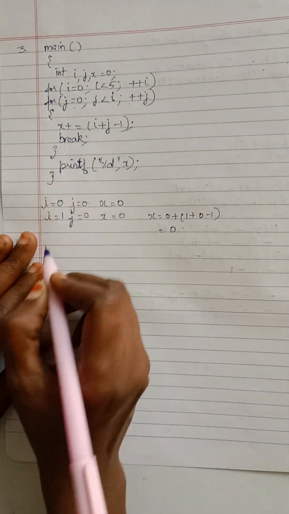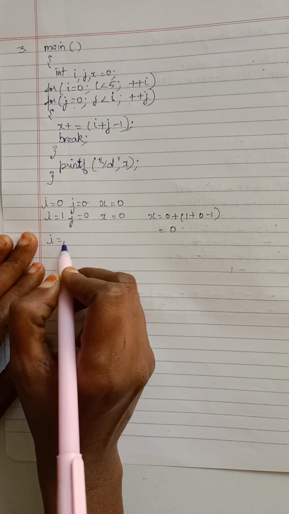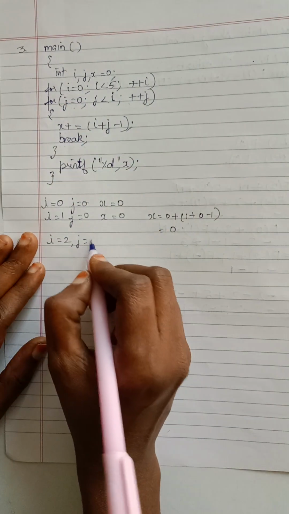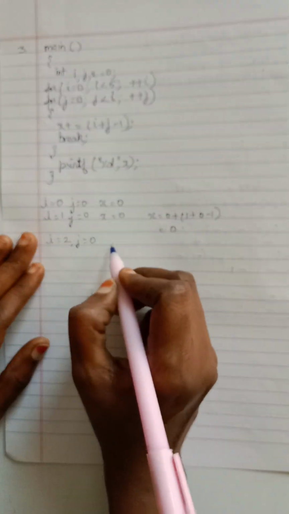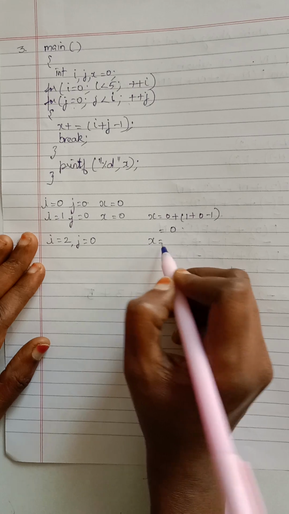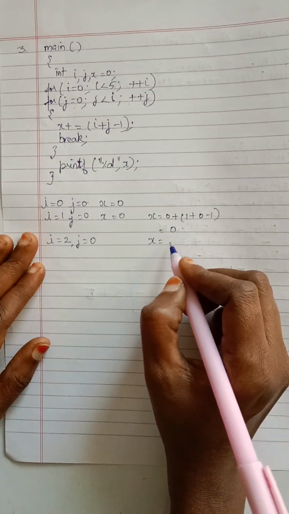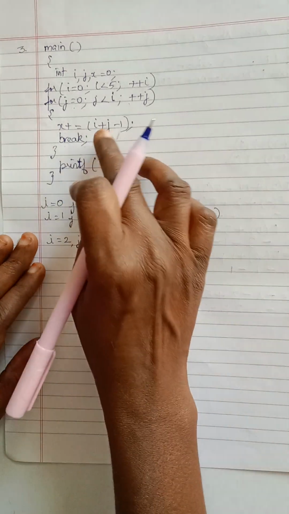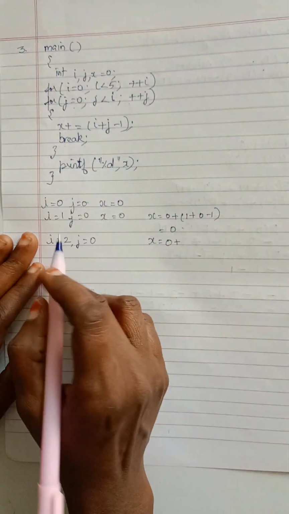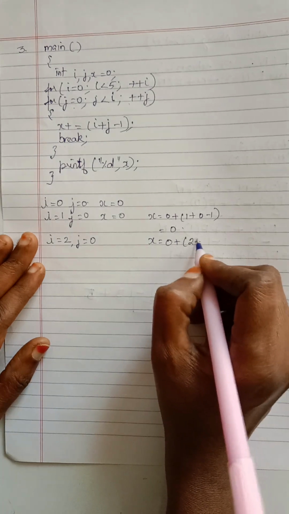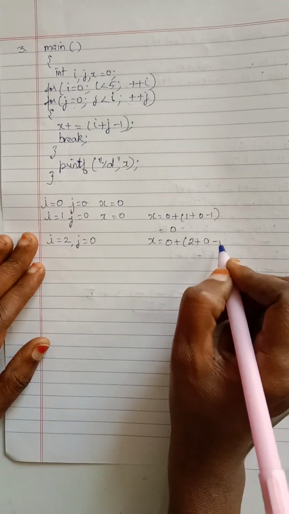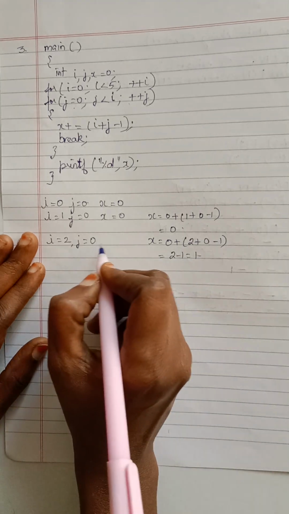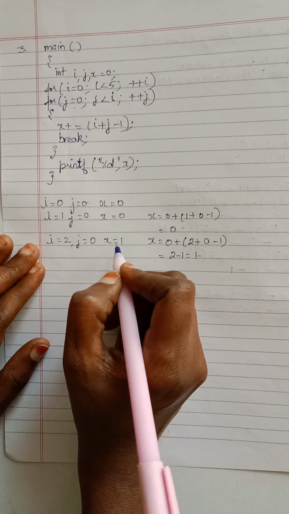Next, in the next iteration i equals 2, j will be 0 only. Now what will be the x value? It will be the previous x value, which is 0 only, plus i plus j minus 1. That is 2 plus j which is 0, minus 1, which is equal to 2 minus 1, which is 1. So now x becomes 1.